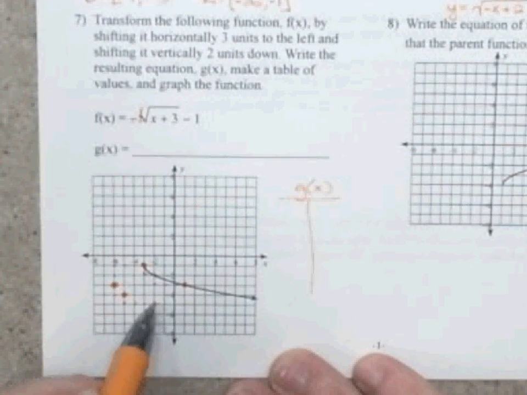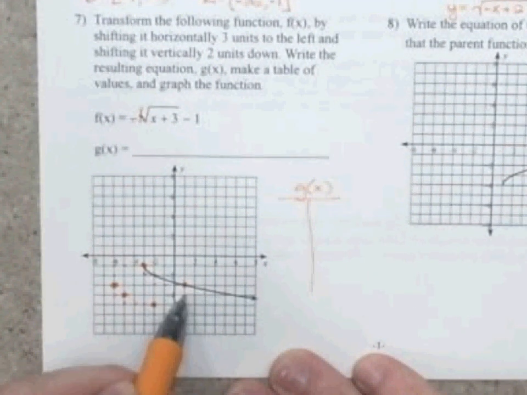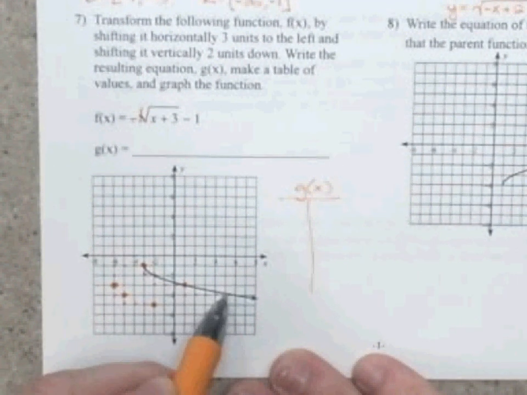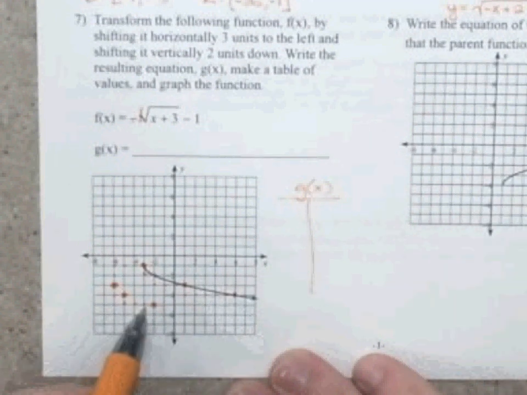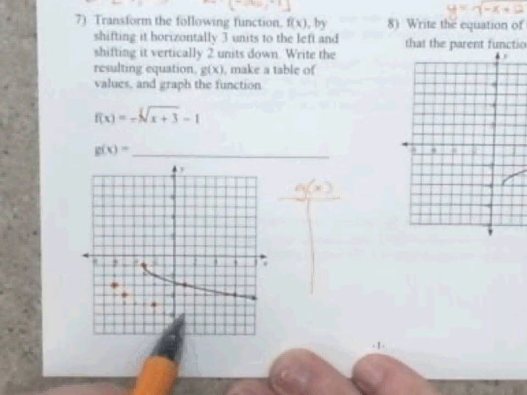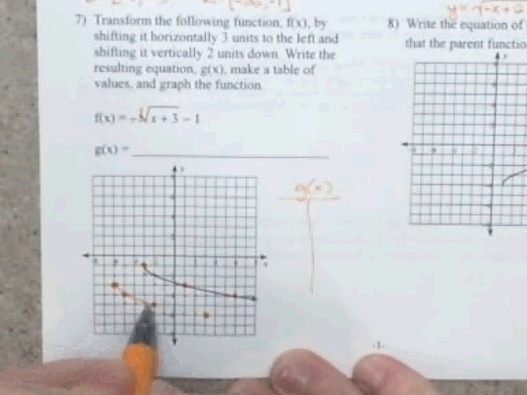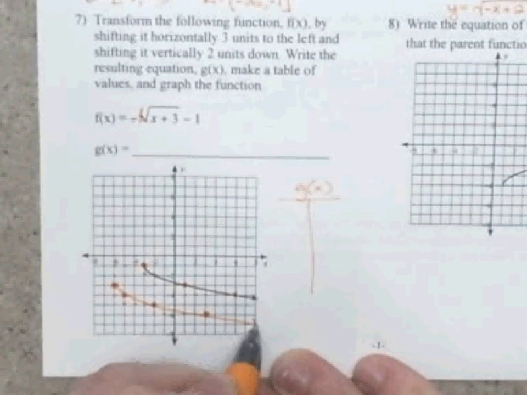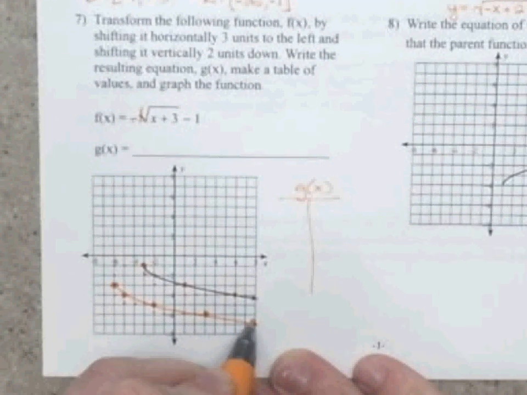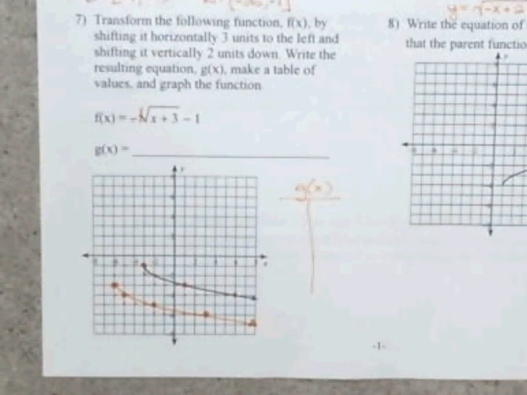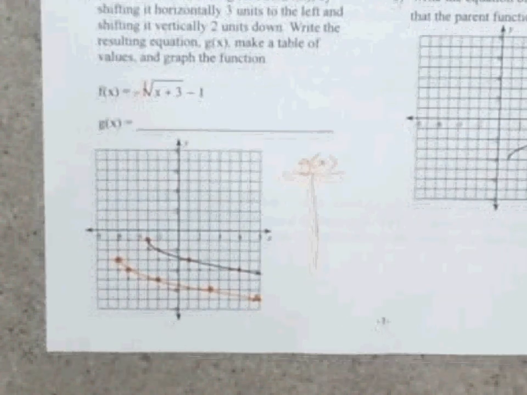Down 1 over 1, 2, 3. Down 1 over 1, 2, 3, 4, 5. And if I connect those dots, it should look just like that line above it. It's just been shifted. Okay.